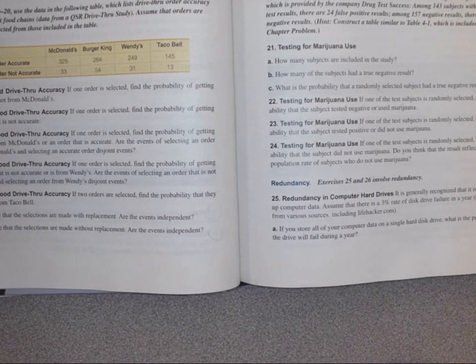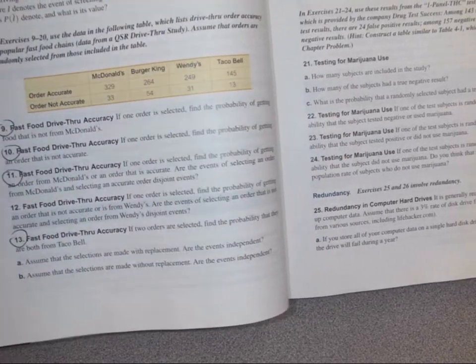All right, fast food drive-through accuracy. If 2 orders are selected, find the probability that they are both from Taco Bell. Okay, so A, we're going to assume that the selections are made with replacement. And they're asking, are the events independent? We'll talk about that. And then next it says, assume the selections are made without replacement, and then we'll do it that way.